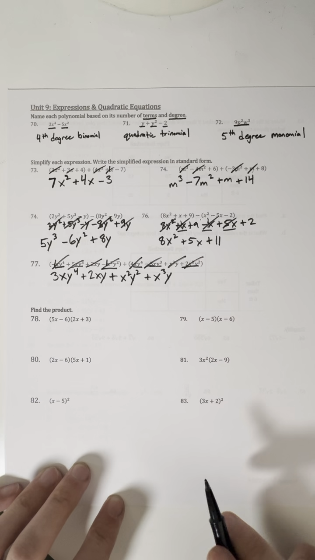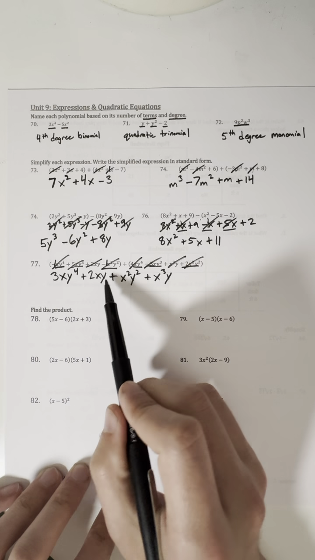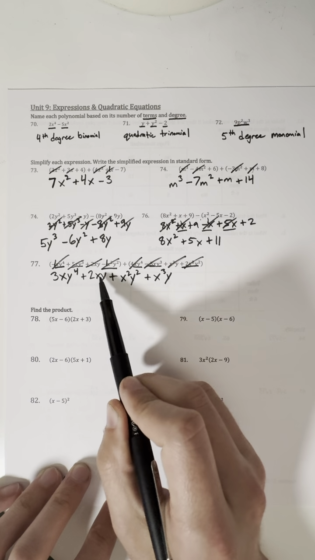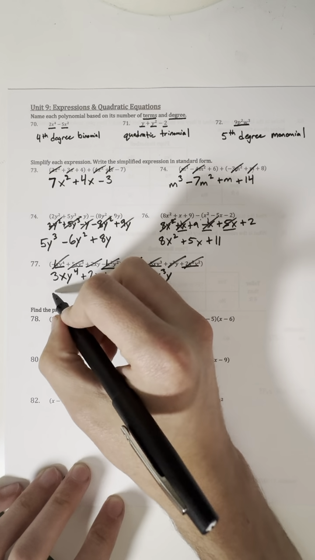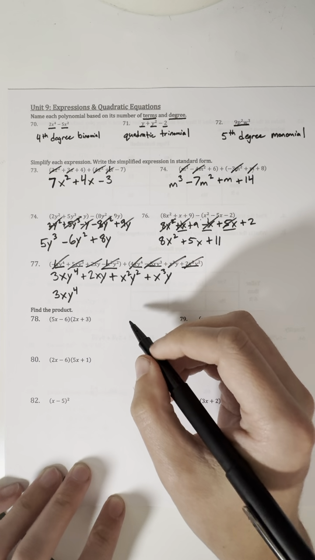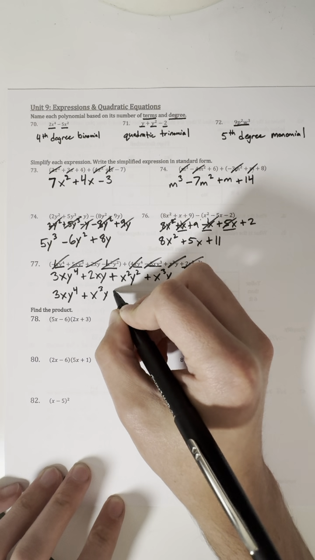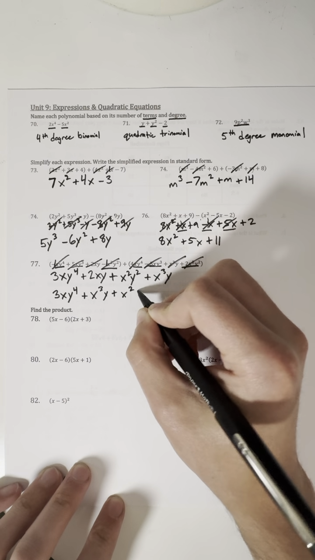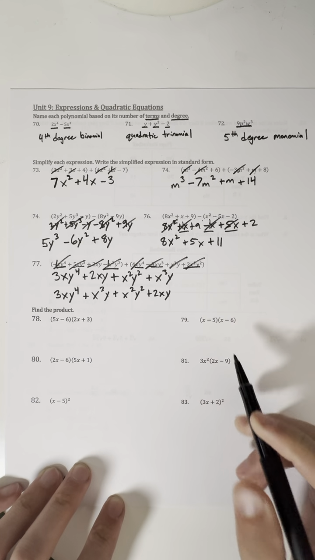If you look in the answer key, it says something a tiny bit different. It's sort of impolite to leave the smaller powers here and keep like the bigger powers at the end. So typically we sort of arrange it so that the big powers come first. So the answer key says 3xy to the fourth plus x cubed y plus x squared y squared plus 2xy, because we're just rearranging these.